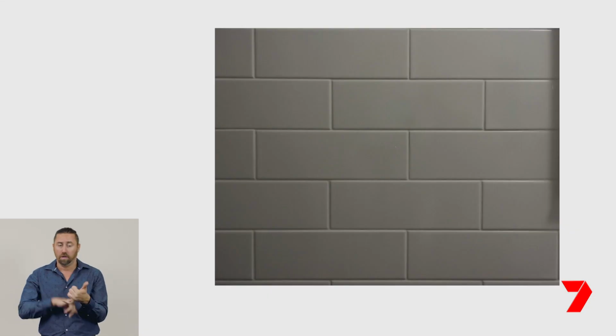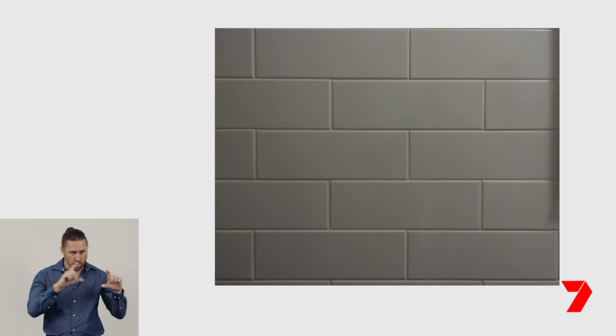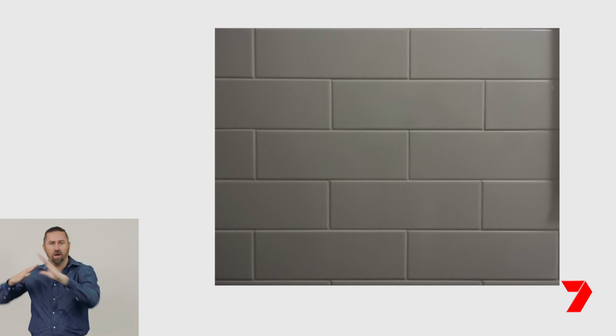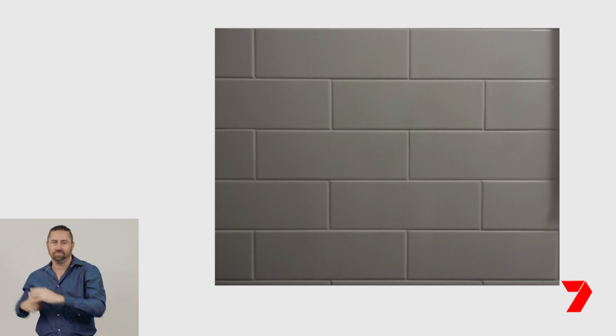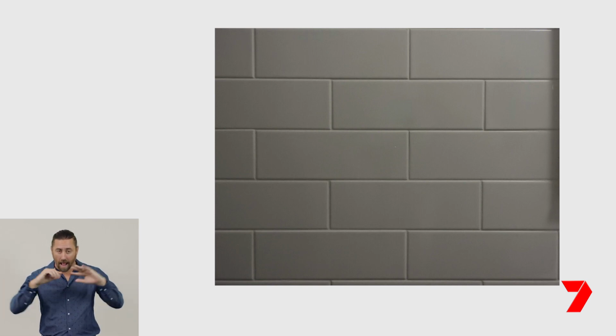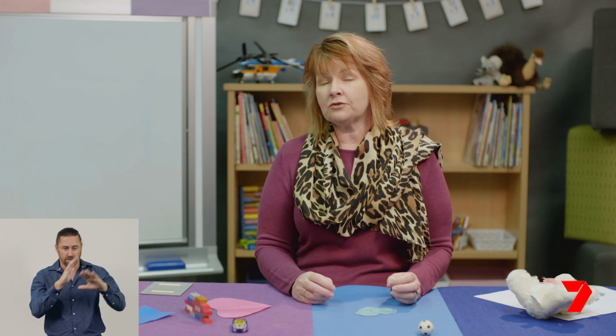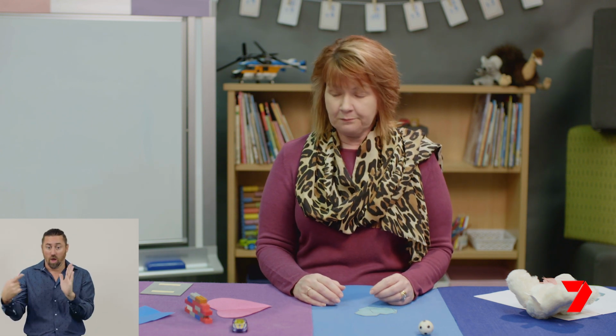Take a look at this photo of my bathroom tiles. We can see that the rectangles all face the same direction, so it has translational symmetry. It has no overlaps or gaps, so it's another example of a tessellation. Now we can also get creative and make our own tessellations using translational and reflection symmetry.